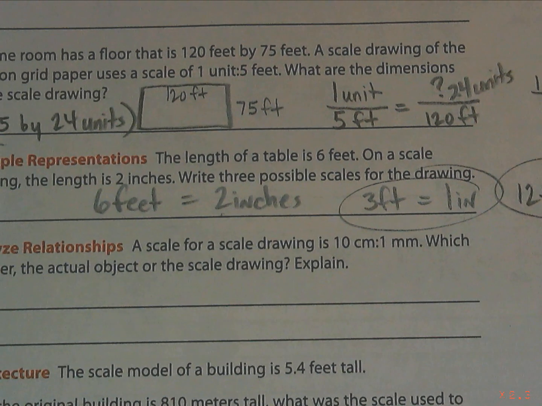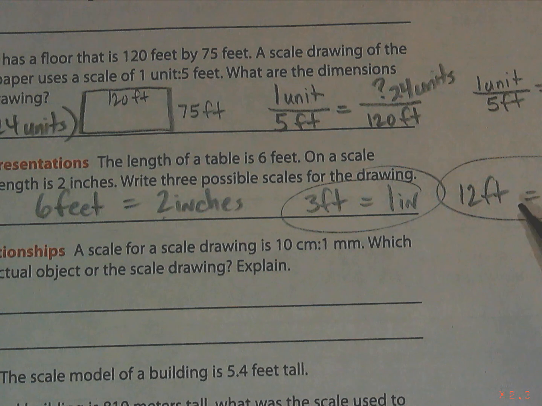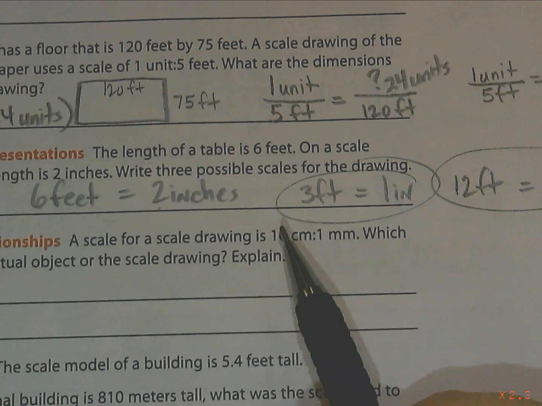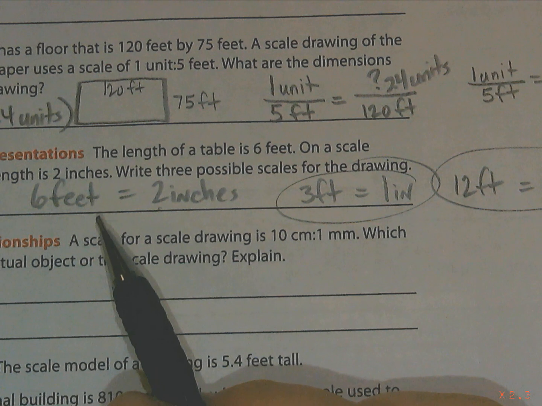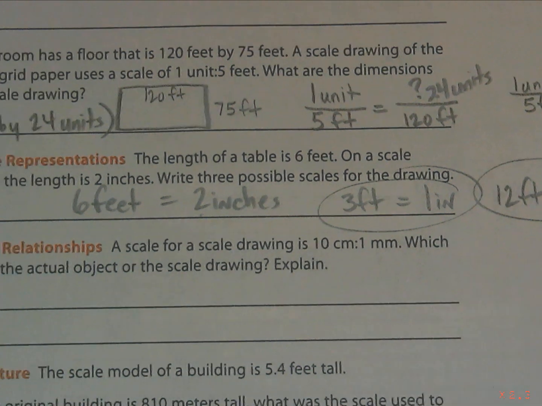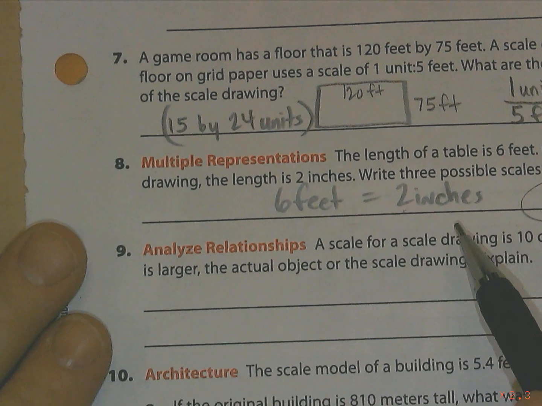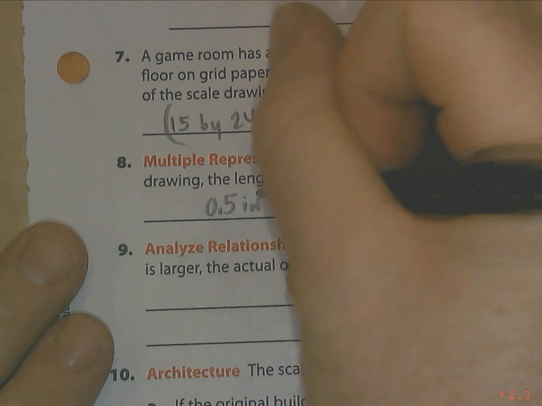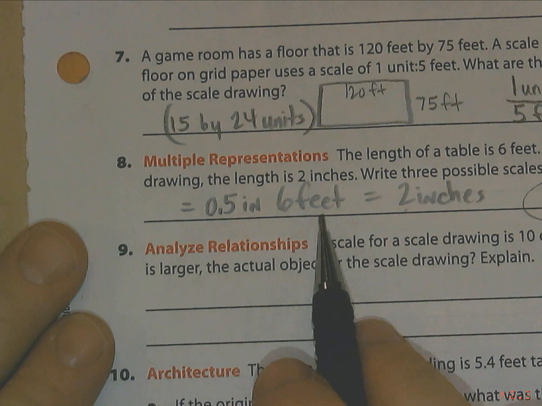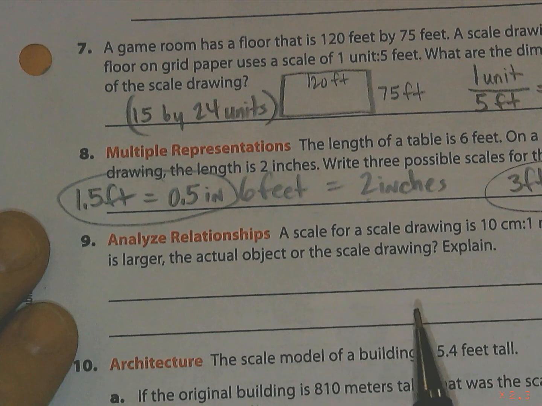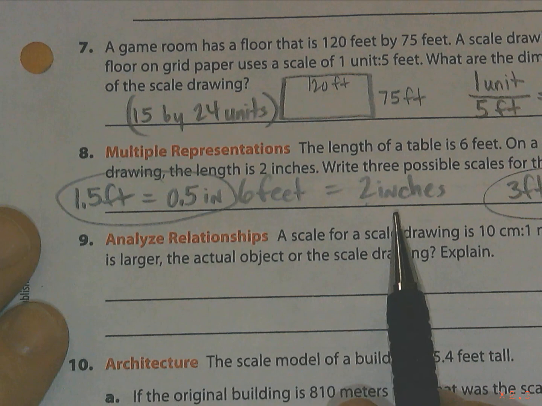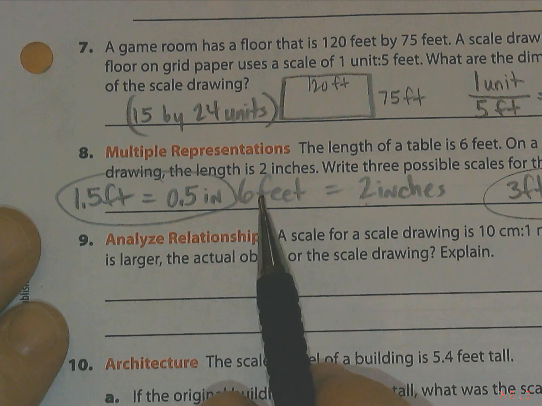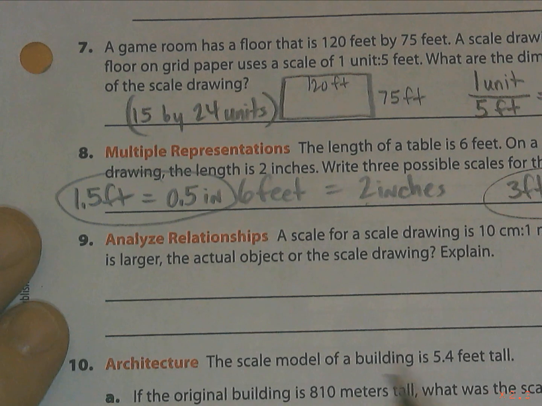And it's asking for 3, so maybe another one could be, instead of dividing by 2 or multiplying by 2, you can multiply by 3 or divide by 3. Let's divide by 4 because it's going to go in a little bit evenly. So 2 divided by 4 is going to be 0.5. So 0.5 inches equals, and 6 divided by 4 is going to be 1.5. So 1.5 feet. So that's another possible scale that you could use. Just remember, think of it as a fraction, right? Whatever you do to the one side, you do to the other. Whatever you do to the top, you do to the bottom.